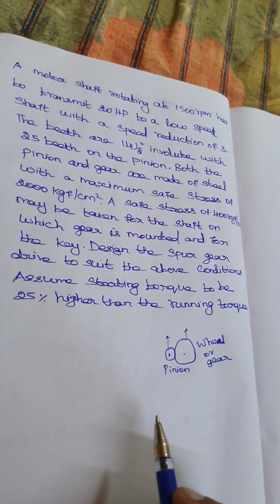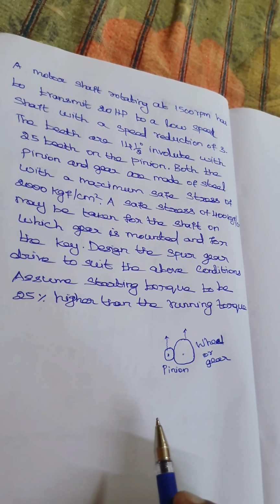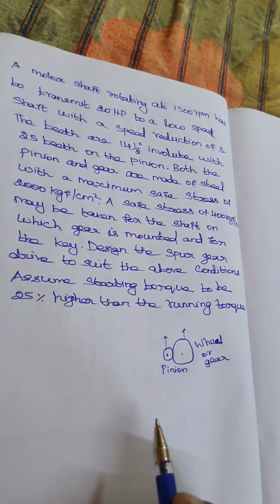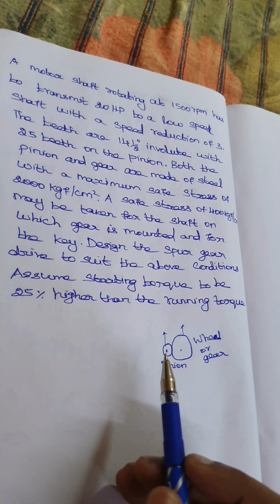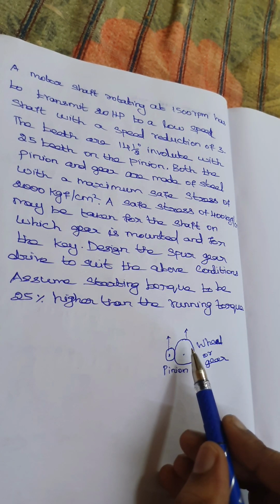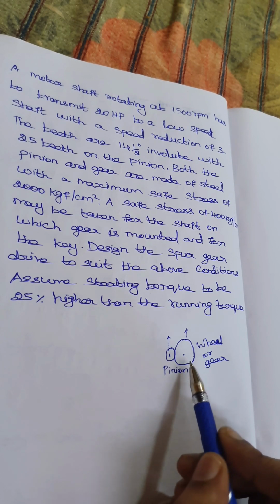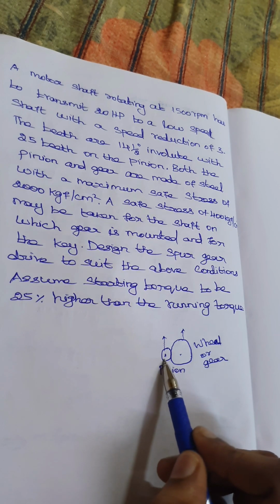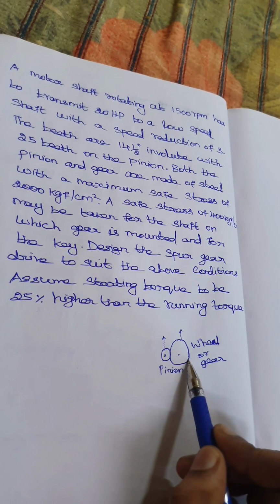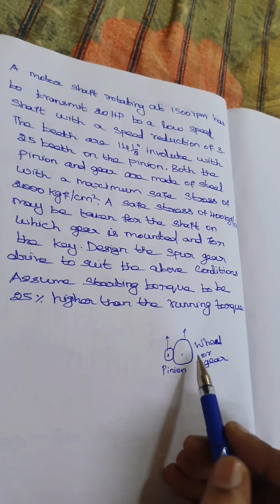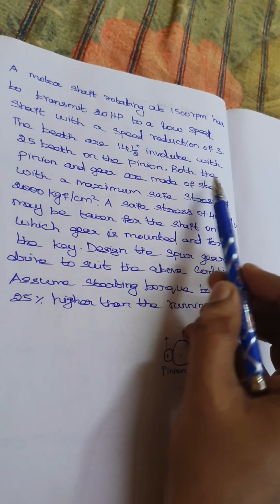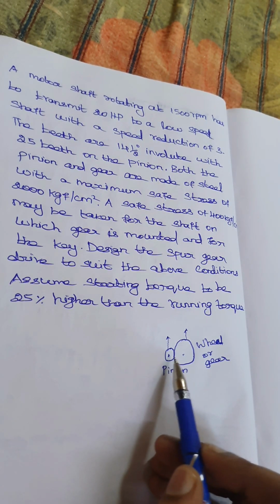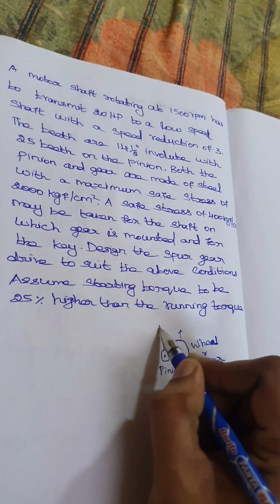We are going to solve a problem from the Design of Transmission Systems subject, in the topic spur gear. Basically, in some problems, the pinion and gear wheel can be different materials. The pinion can be steel and this one can be cast iron. But in this problem, both the pinion and gear are made of steel. So both are made of the same material.